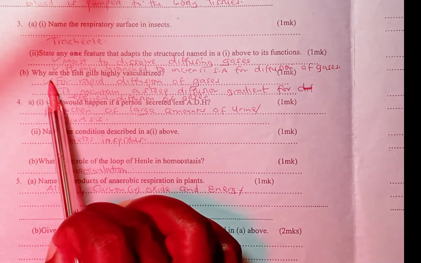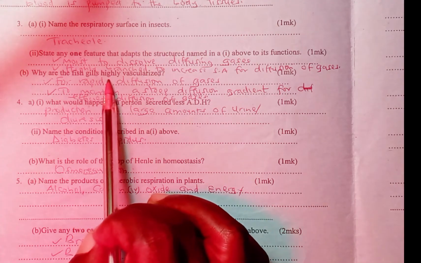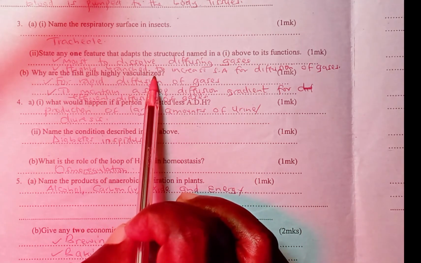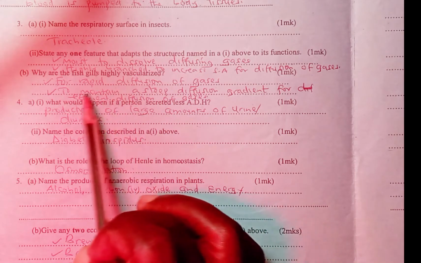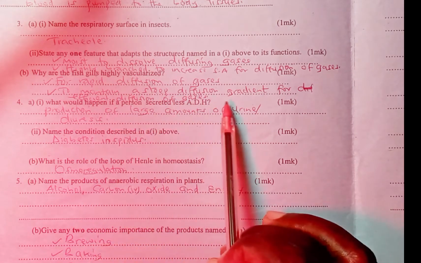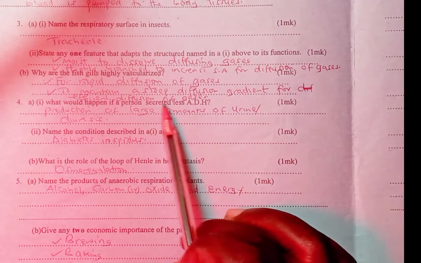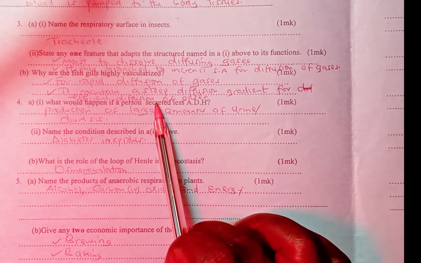Part B, why are the fish gills highly vascularized? Number 1, that is so for rapid diffusion of gases. Number 2, to maintain a steep diffusion gradient for efficient diffusion of gases.